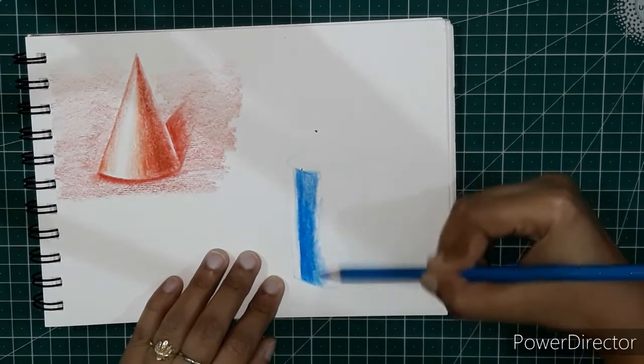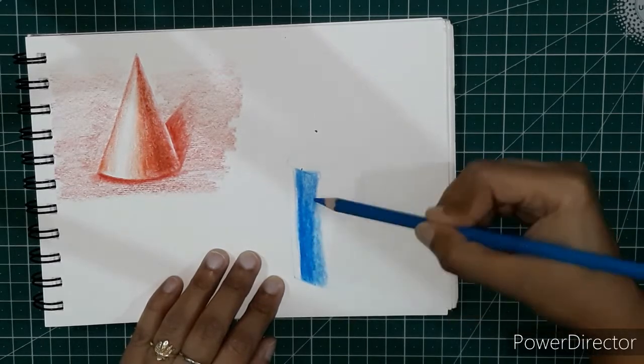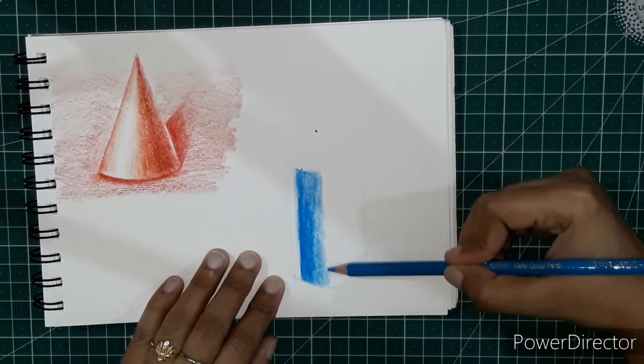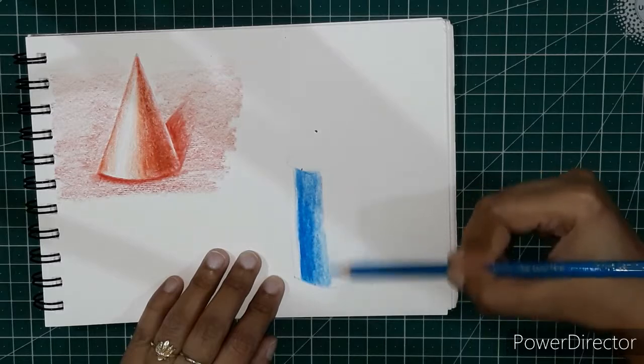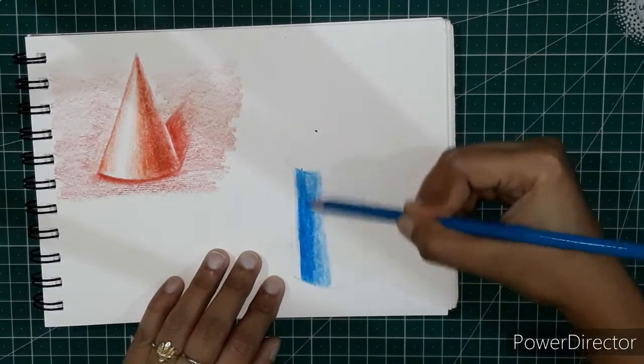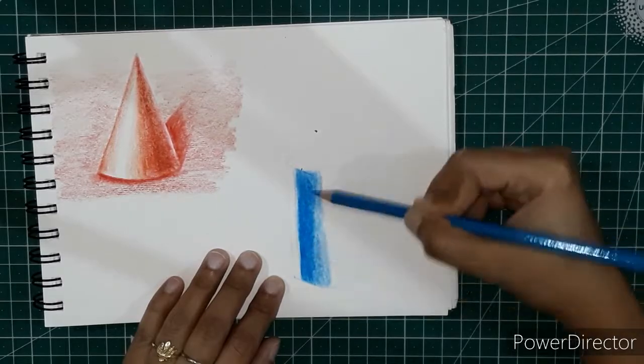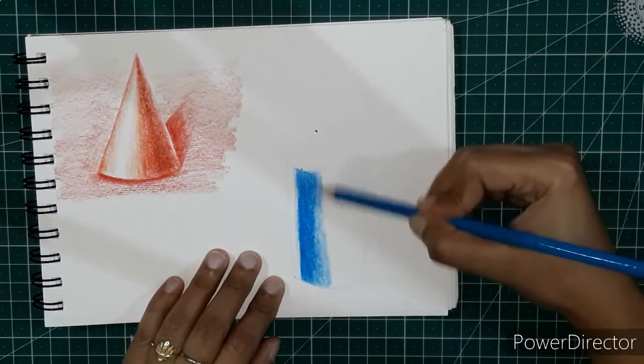And then I'm moving towards the middle tone. I'm feeling that it has to be much darker here, so I'll shade it more. Then I'm merging it with the middle tone.